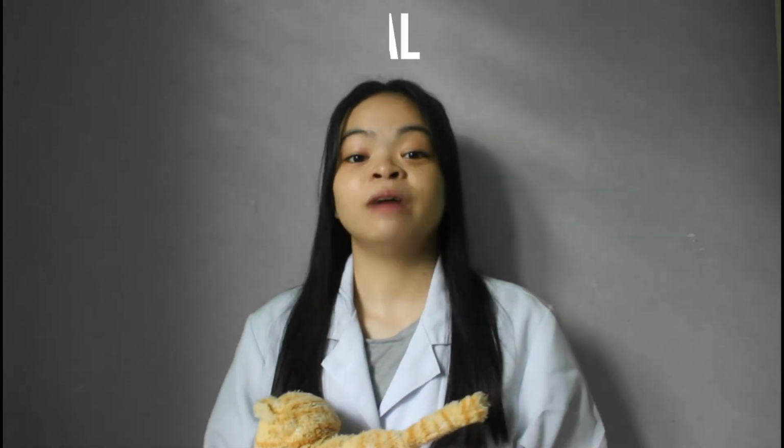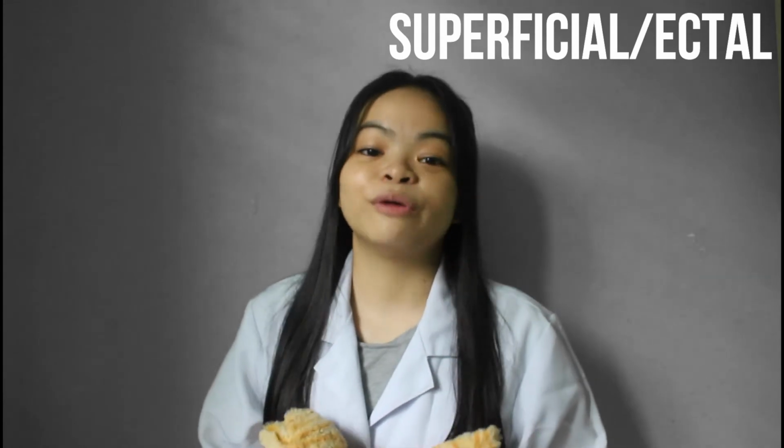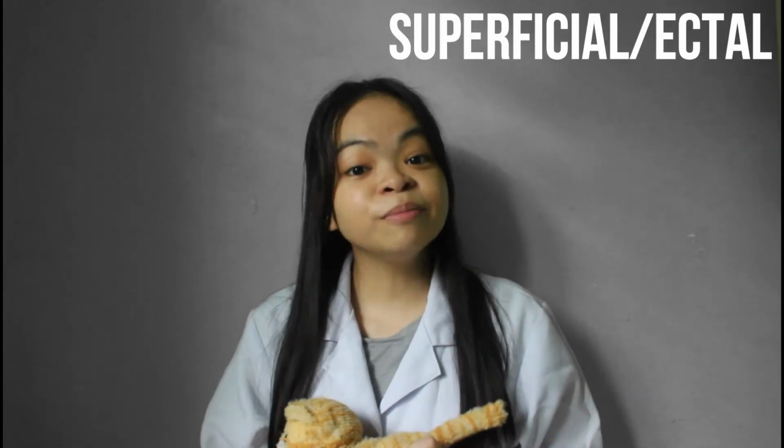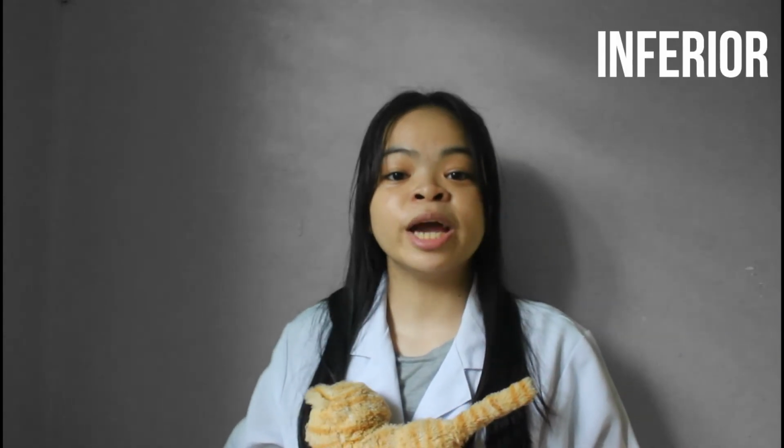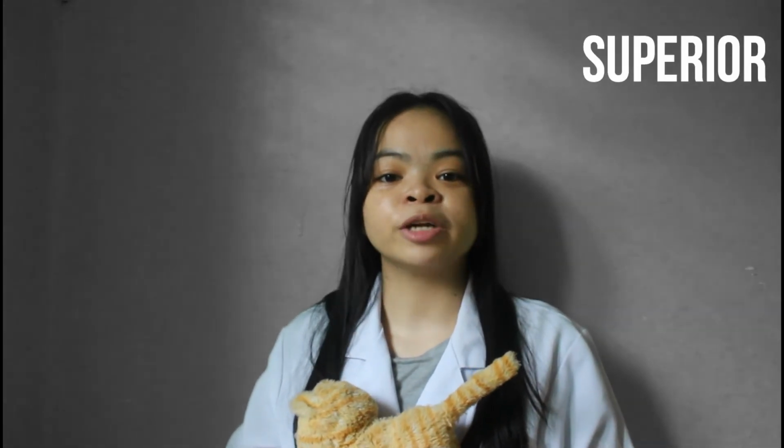We also have superficial, also known as ectal. It is a term used for a certain part that is on or near the surface. Deep, also known as ental. It is below or beneath the surface. We have inferior. Inferior is the lower extremities or the lower part of the body, while superior is the upper part of the body or the upper extremities of the body.